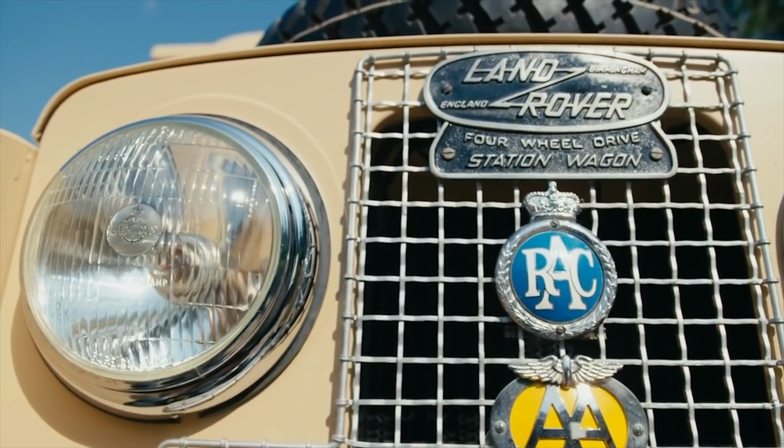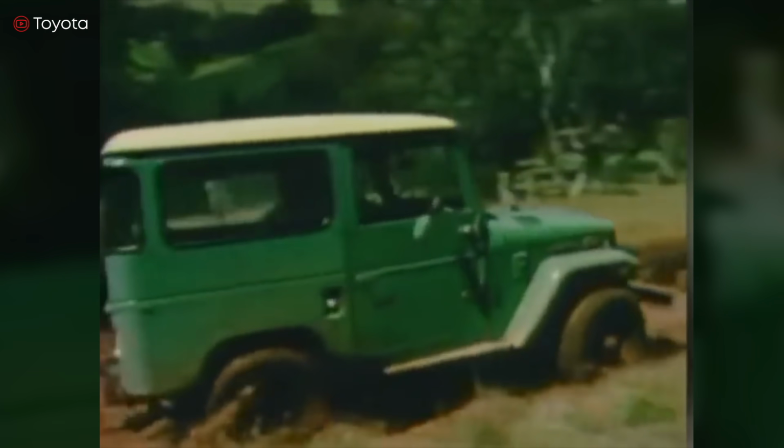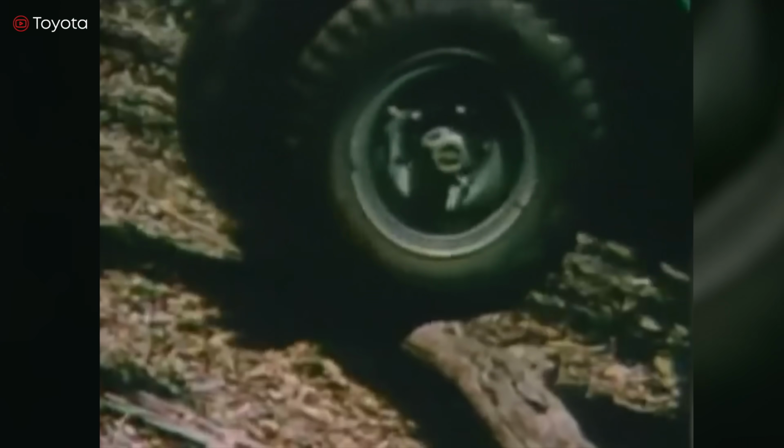Farmers loved it. And another war happened. This time it was the Korean War in 1950. The U.S. military needed vehicles again, and this time they worked with Japan. The byproduct was the Toyota Land Cruiser, and the rest is history.